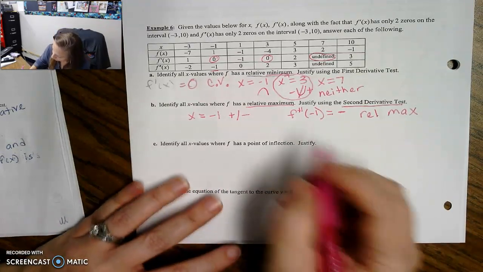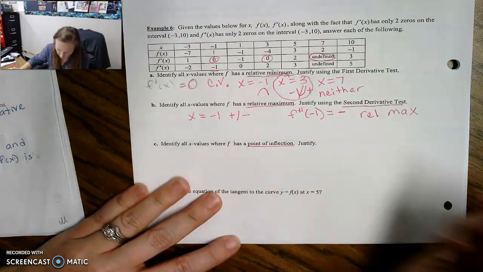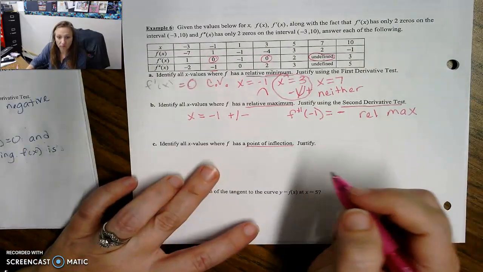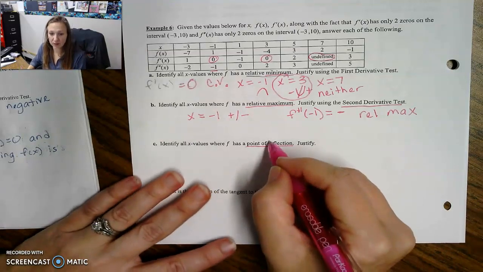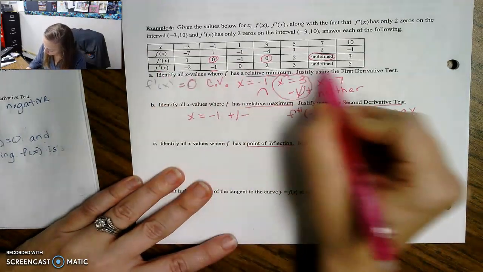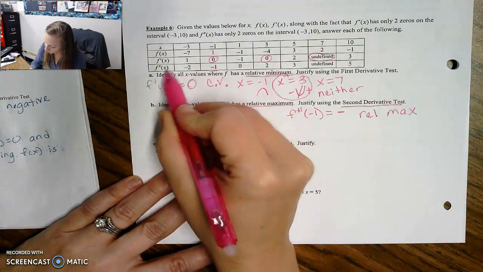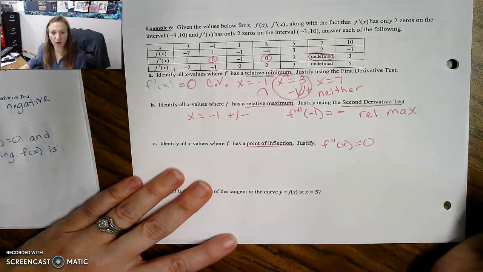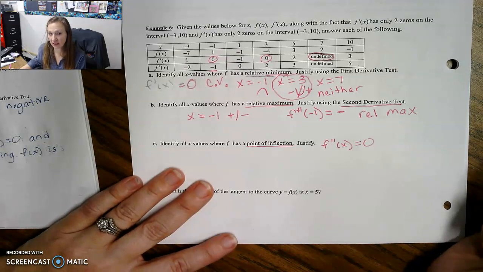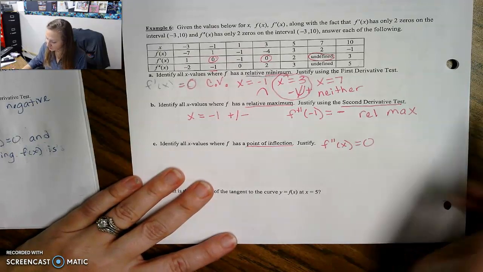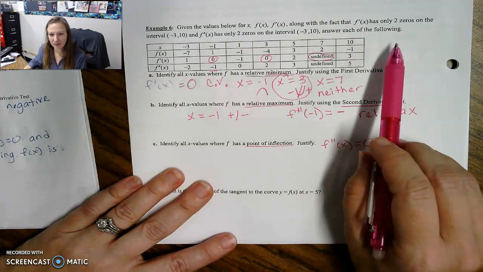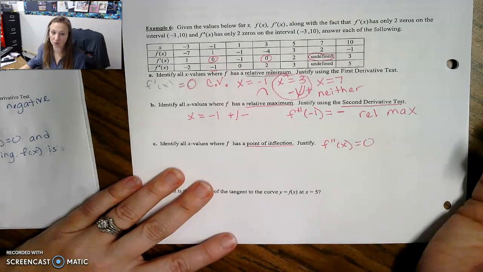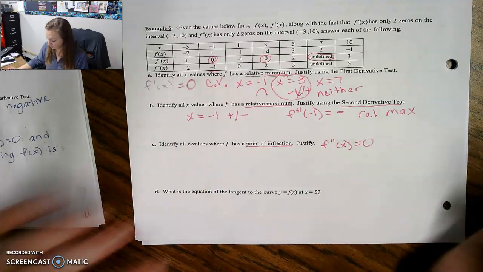Identify all the values of x that have a point of inflection. So to find the points of inflection using our second derivative test, we're looking for where f double prime is equal to 0, and we're looking for sign changes on either side of it. Another thing with this problem is we're having to make the assumption this is continuous; this problem should say it's continuous. So let's make the assumption that it's continuous on this line. Okay.